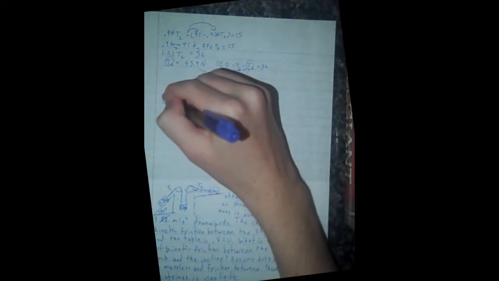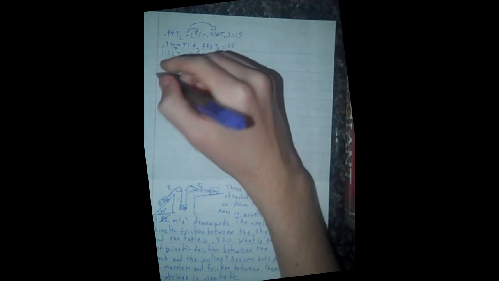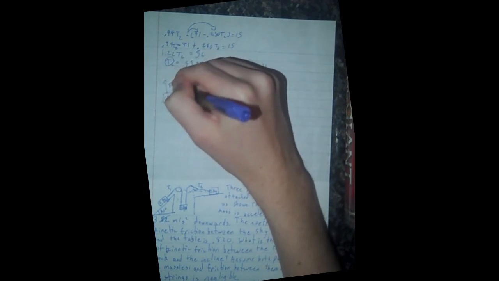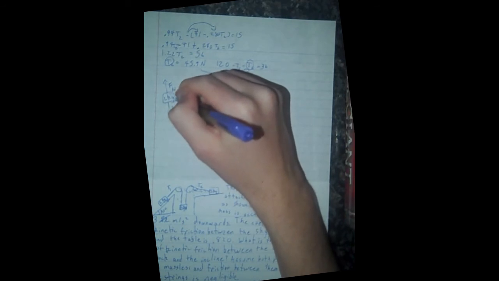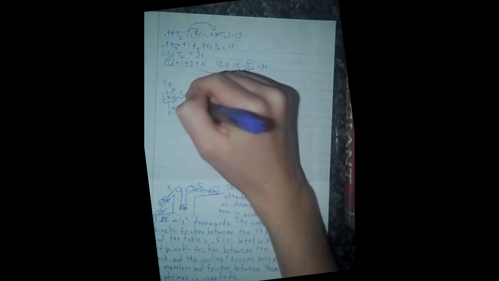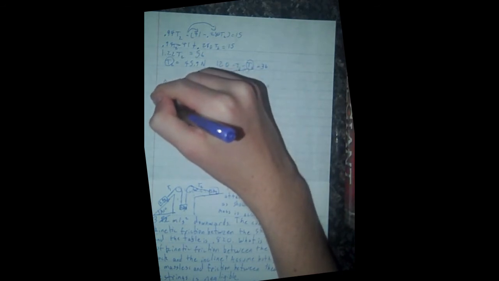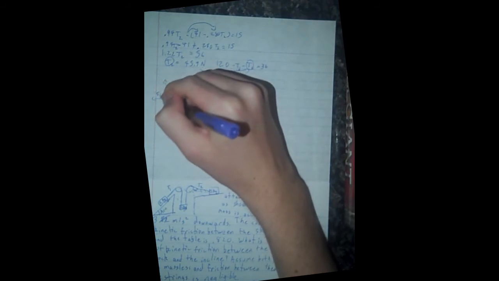So I'm just gonna copy it over onto this sheet with the normal force up and the weight in the x direction, and then our T2 to the right, and our force of friction to the left, and our weight in the y, or I'm sorry, our weight in the x to the left.